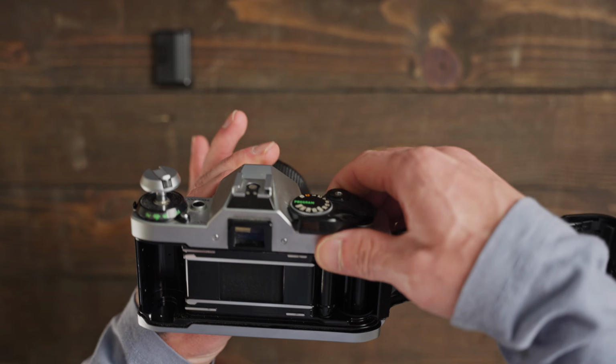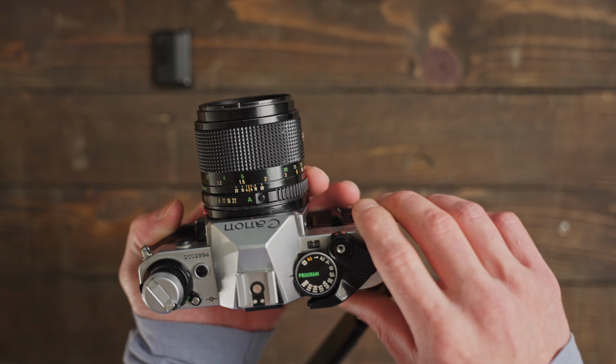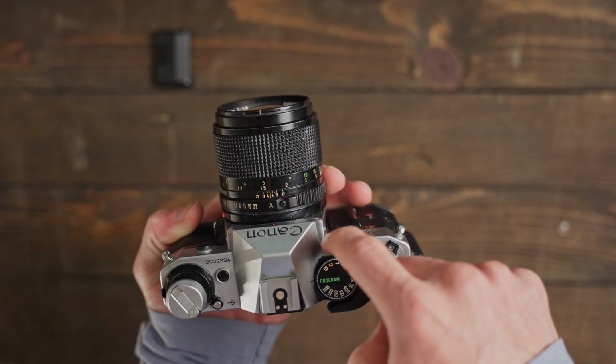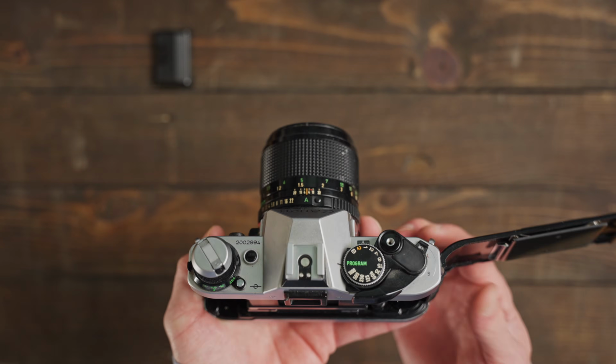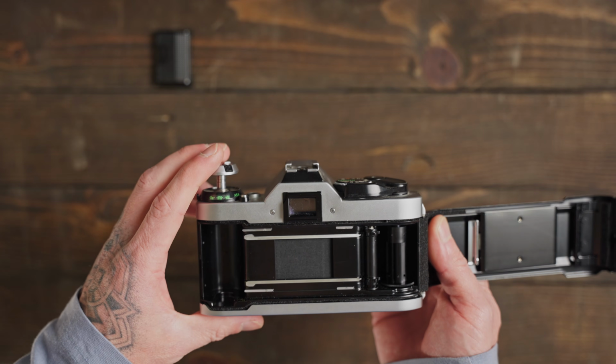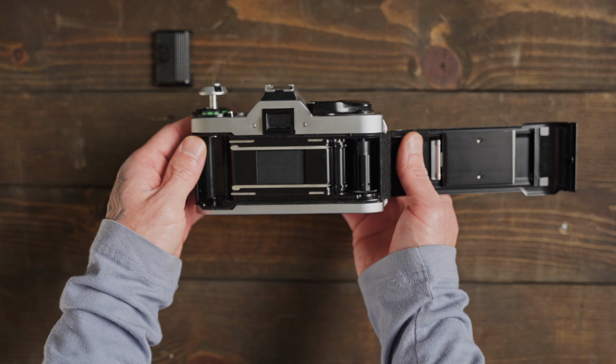Every time you open this, it resets your shutter counter back to S, and that's the start of the film. And so now we're going to show you how to load this with some film.